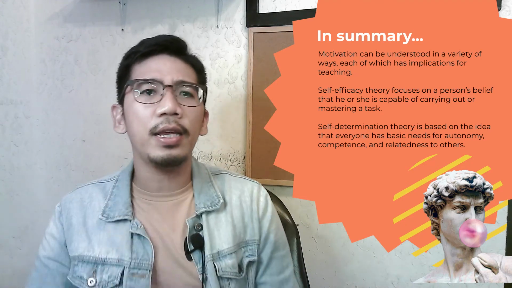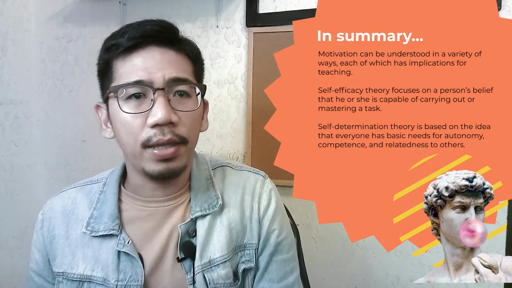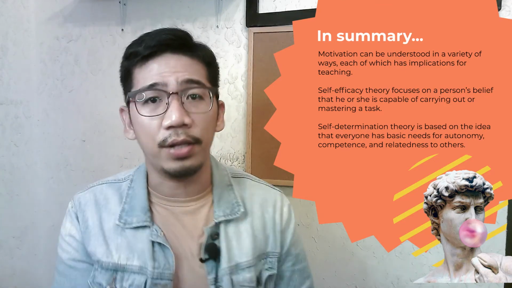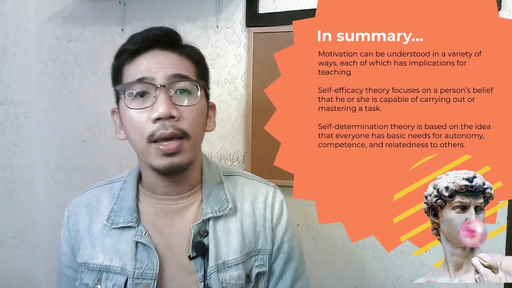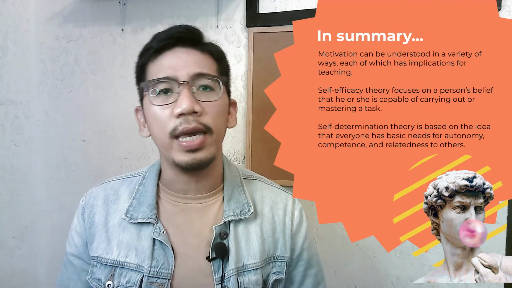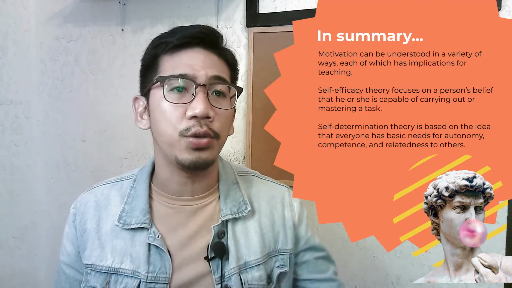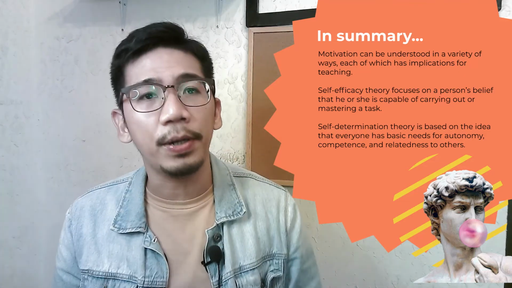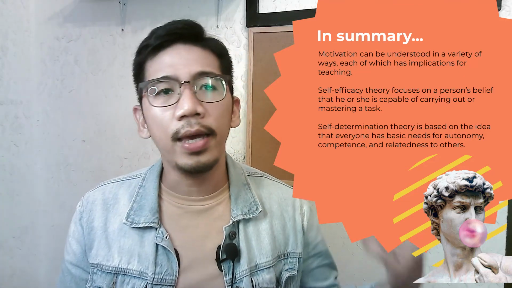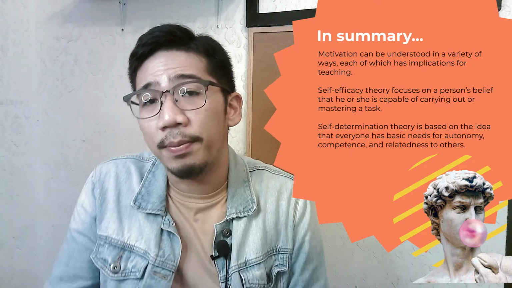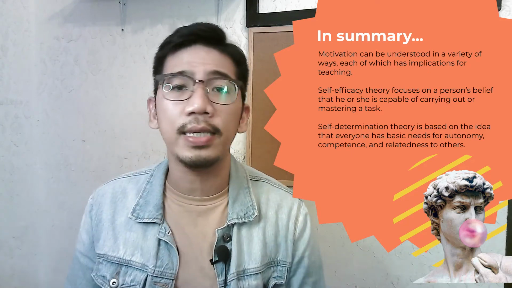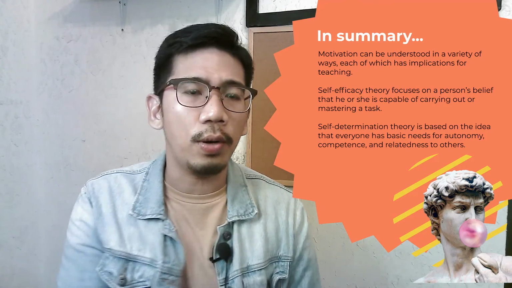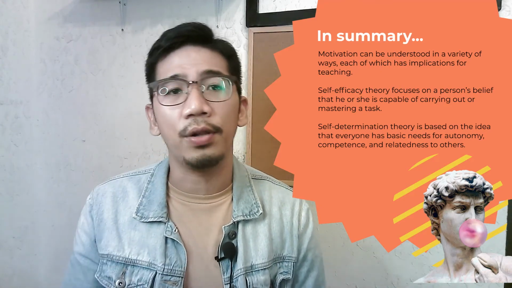Motives are affected by the kind of goals set by the students, whether they are oriented to mastery, performance, failure avoidance, or social contact. They are also affected by students' interests, which are both personal or situational. And they are affected by students' attributions about the causes of successes and failures, whether they perceive the causes are due to ability, effort, task difficulty, or luck.